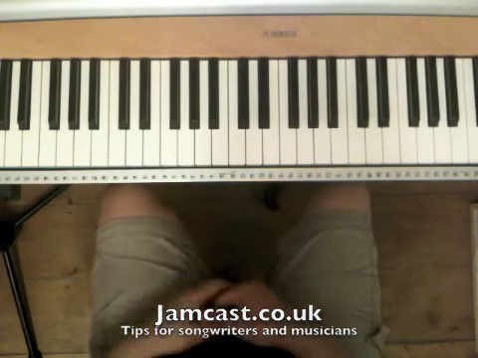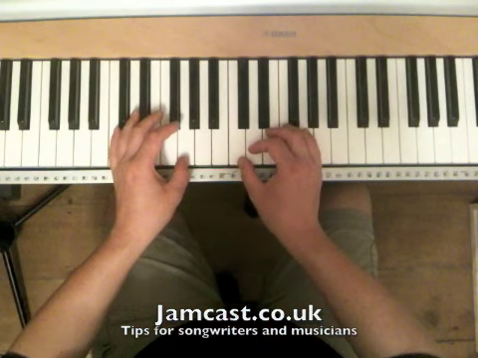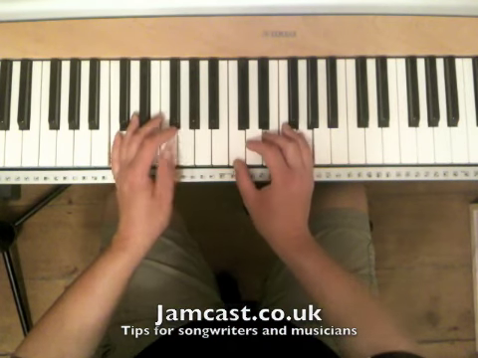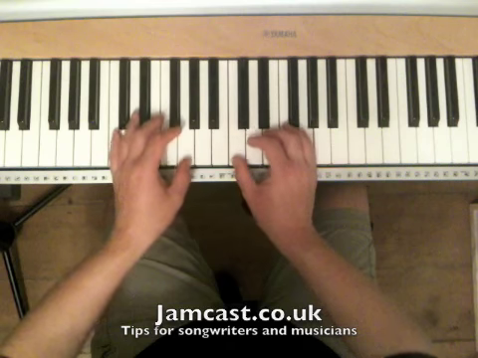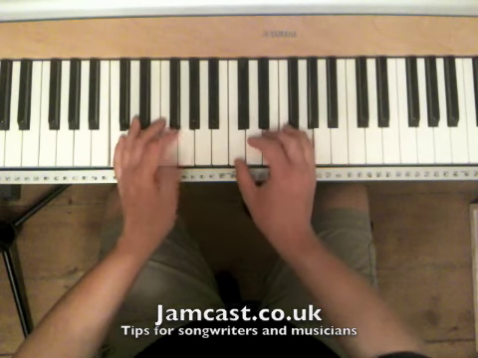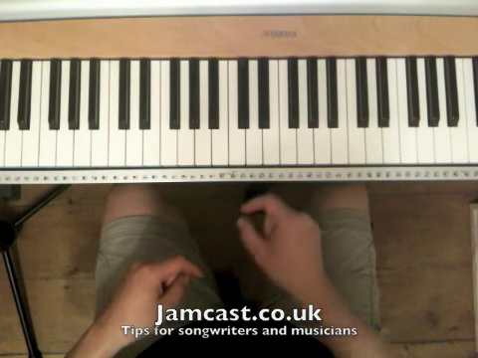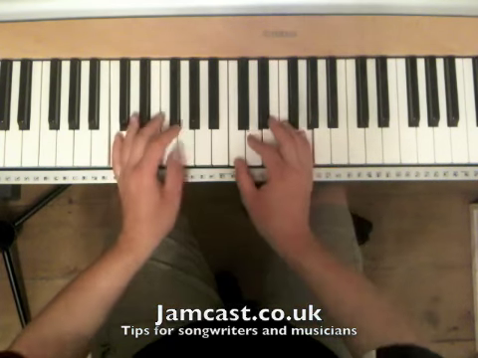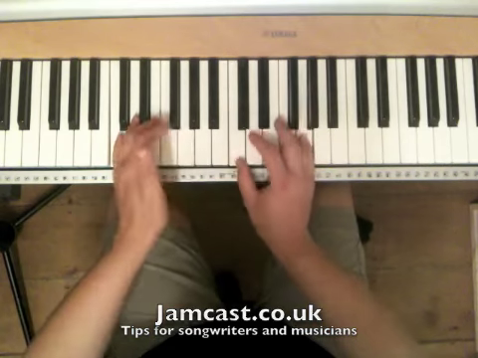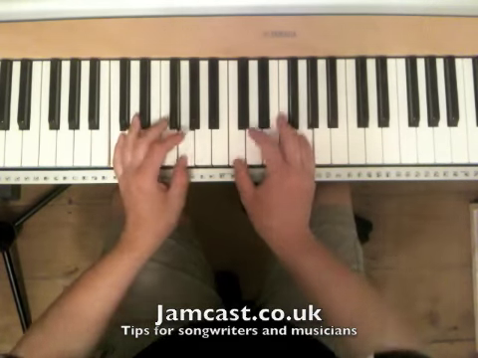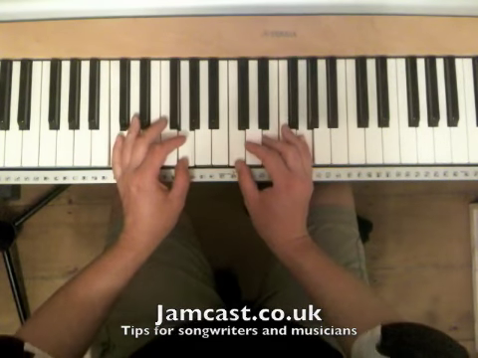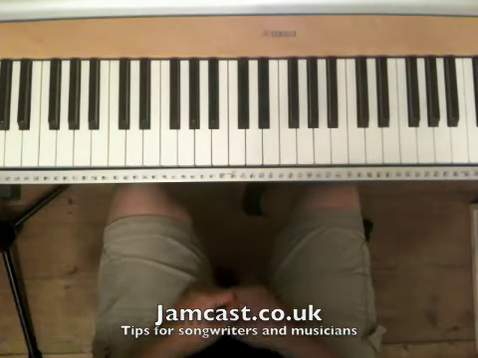Let's say that we've got a series of bars or measures, if you like, in the key of C. We can do that. But working in our ninth and our suspended fourth, we can do more interesting things. Okay, a richer and more interesting sound.